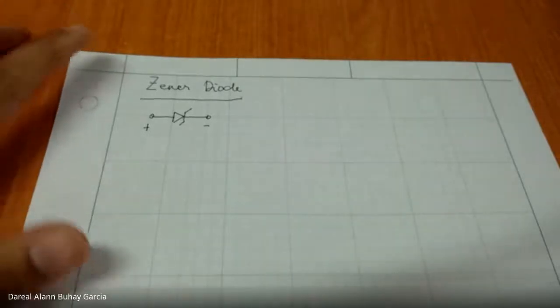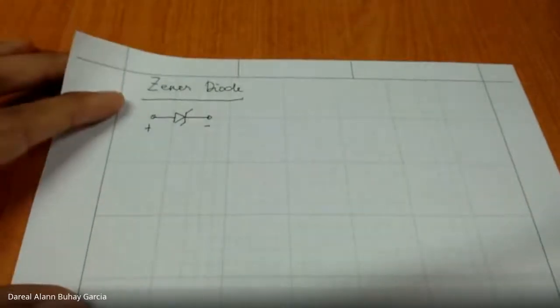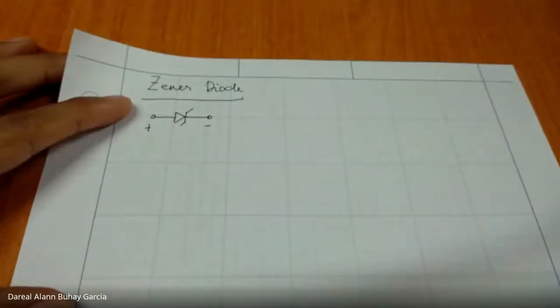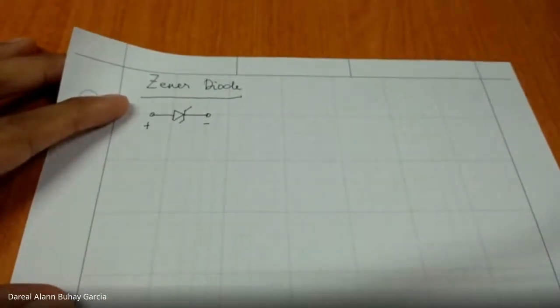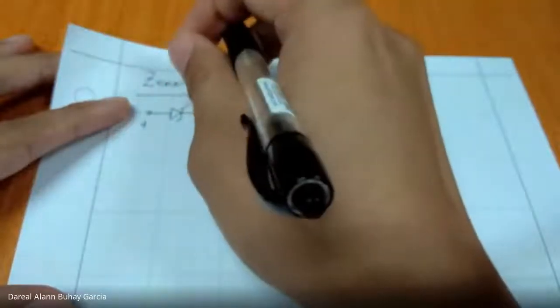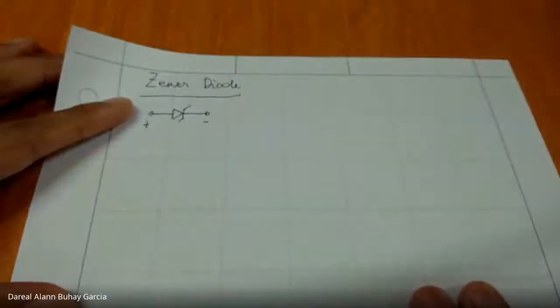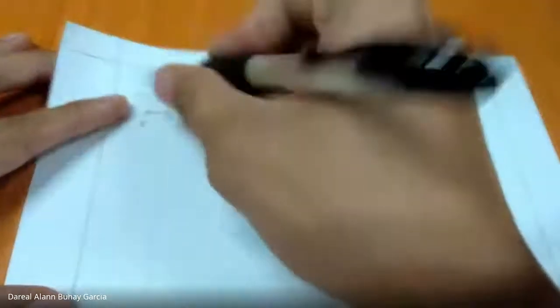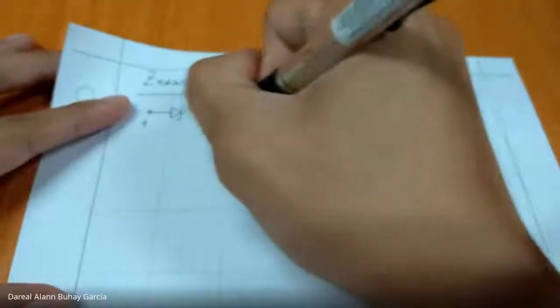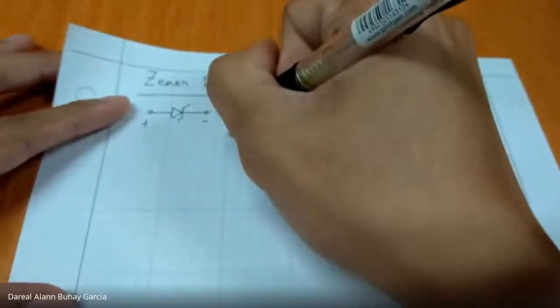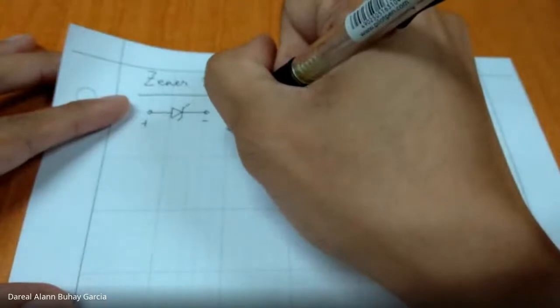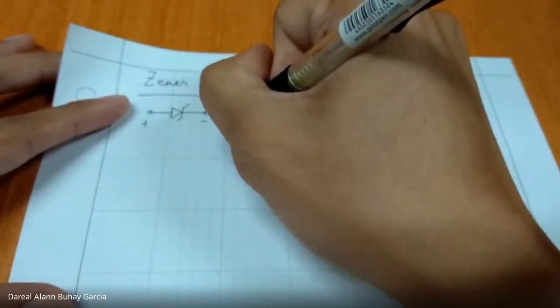The only thing that a regular rectifier diode cannot do is that the Zener diode can operate in the reverse breakdown region. Actually, that region is called the Zener region, close to reverse breakdown.